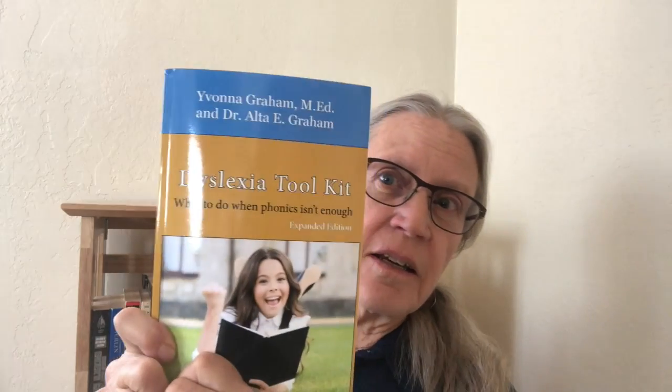Scanning is a powerful way to re-imprint the words that the student has just seen while tracking. And it's part of a whole technique that I explain in more detail right here in this book.